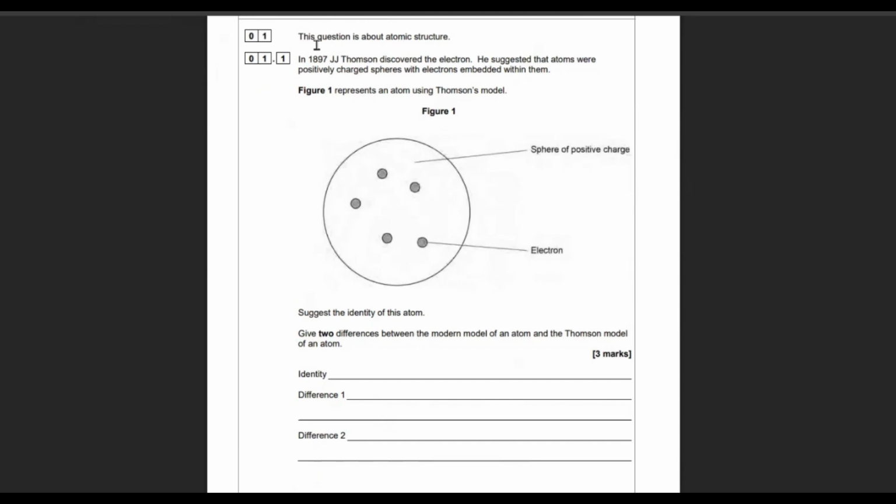So the question is about atomic structure. 1.1. In 1897, J.J. Thomson discovered the electron. He suggested that atoms were positively charged spheres with electrons embedded within them. Figure 1 represents an atom of Thomson's model. So we have this sphere, like a football, of positive charge with electrons embedded within. Suggest the identity of this atom. Give two differences between the modern model of an atom and the Thomson model of an atom.